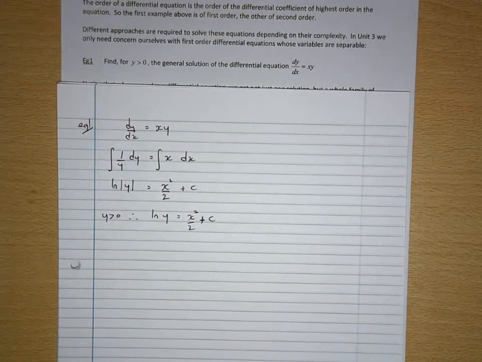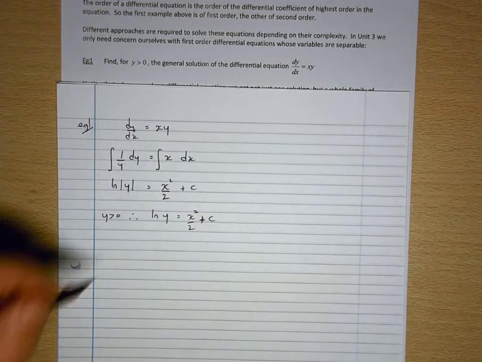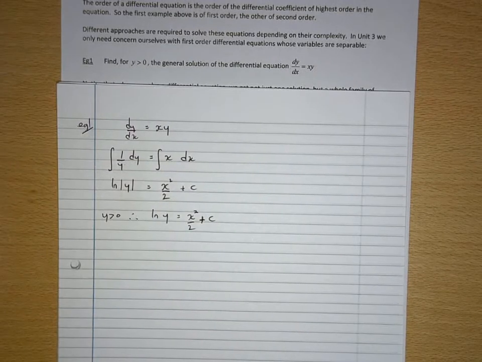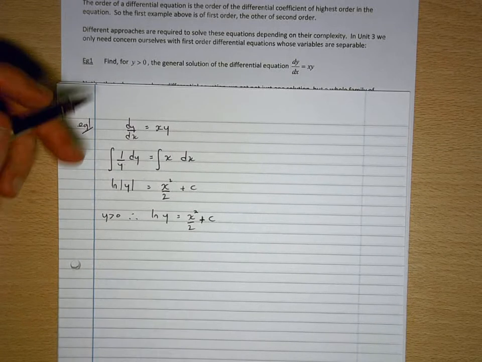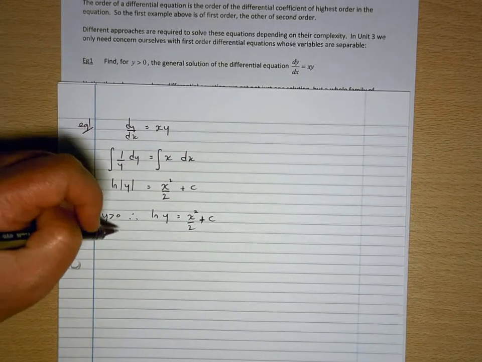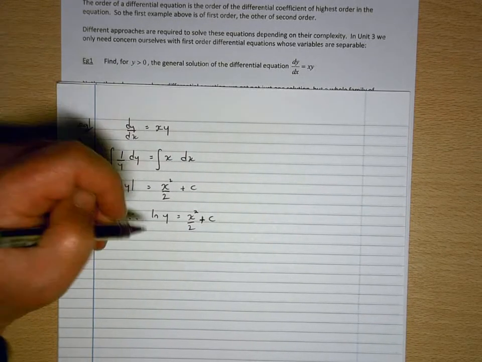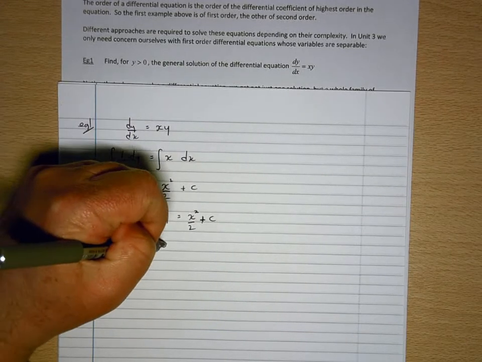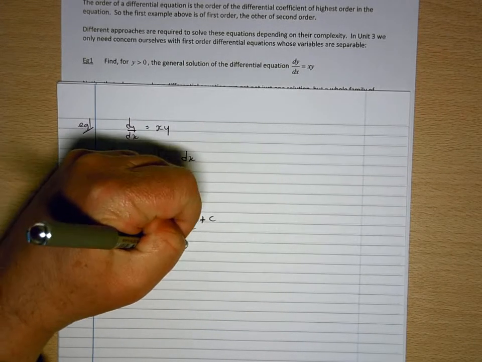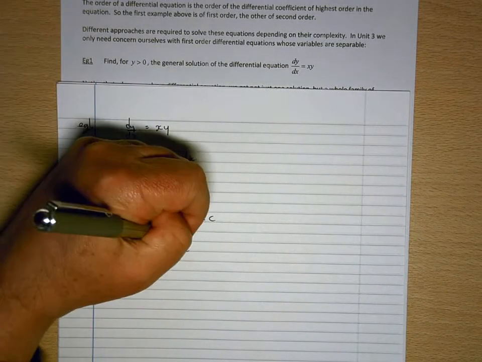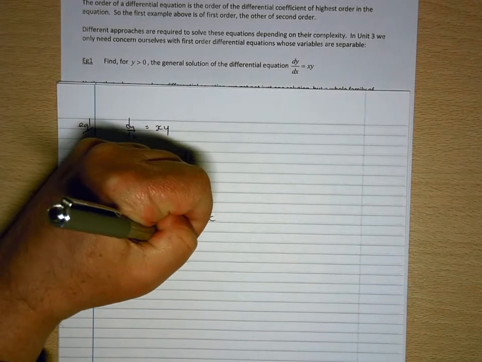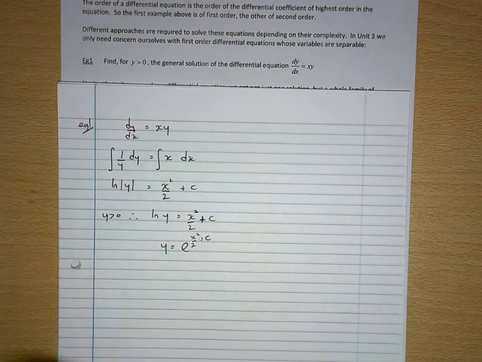So to get the y equals, now we have to undo a natural log. And to undo the natural logs, we take the exponential. Yeah, we take e's. So when we take e's, this side becomes y, and this side becomes e to the power of all of that. So x squared upon 2 plus c.